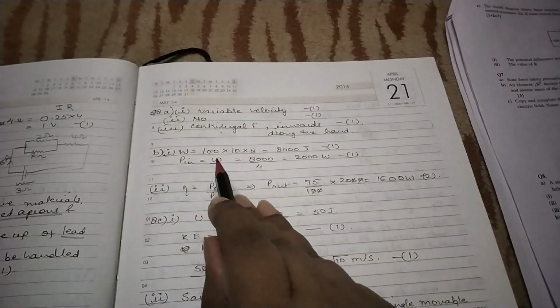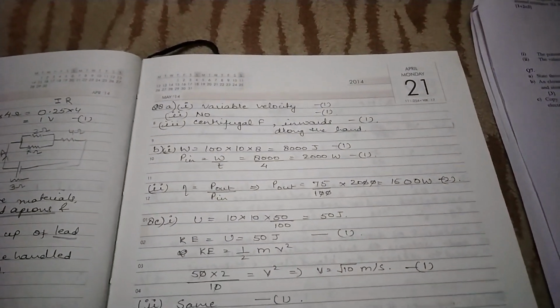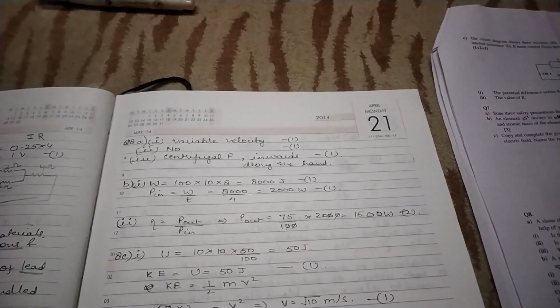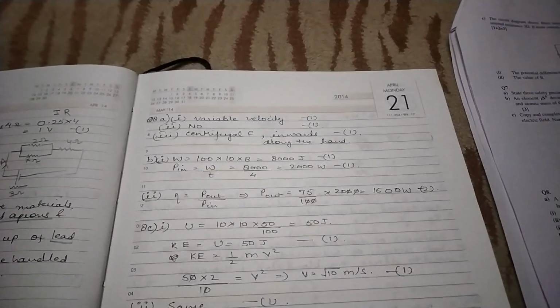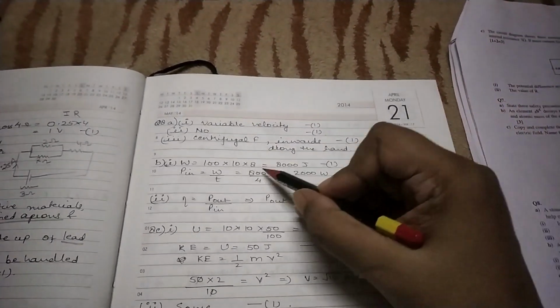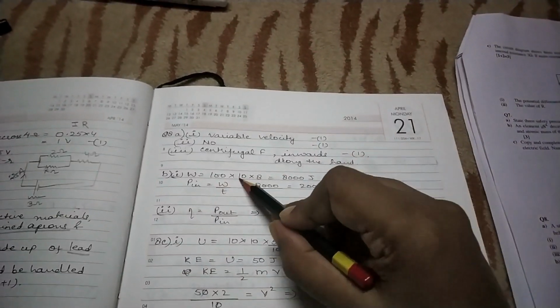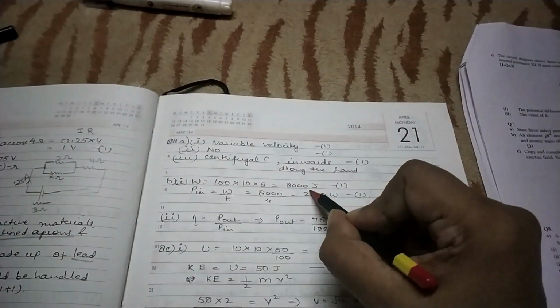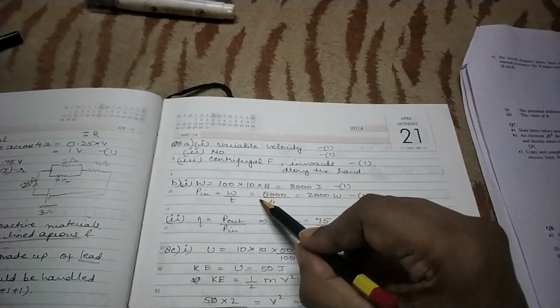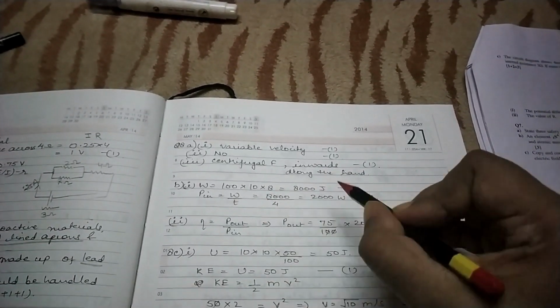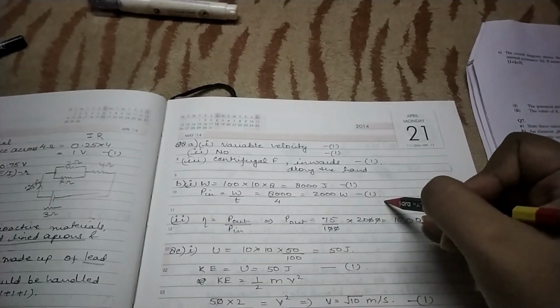Power input is nothing but work done upon time. So once you find the work done by the machine, by using the formula m into g into h and substituting its value in the equation of power, you will get the answer of part 1. The first step along with the answer with correct unit, 1 mark. Second step, value substitution with correct answer and unit is also of 1 mark.